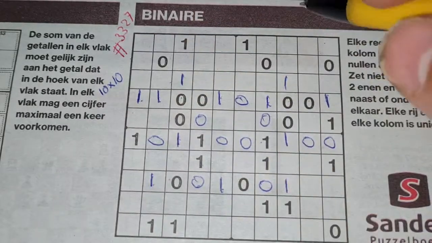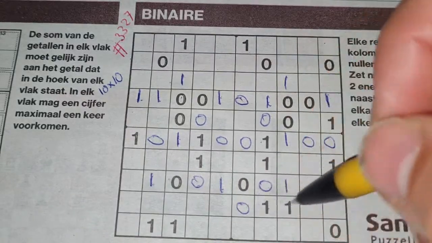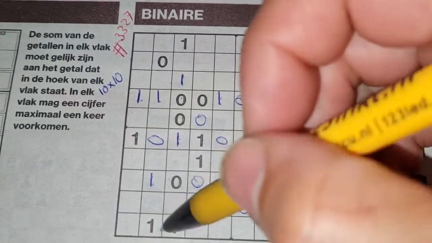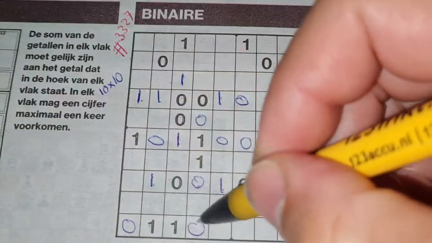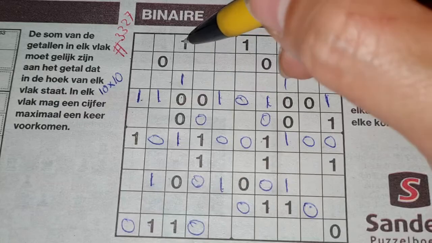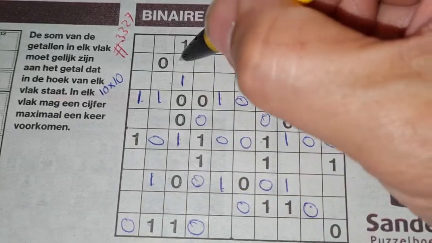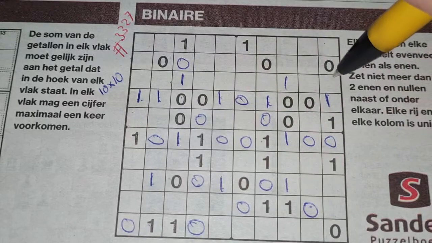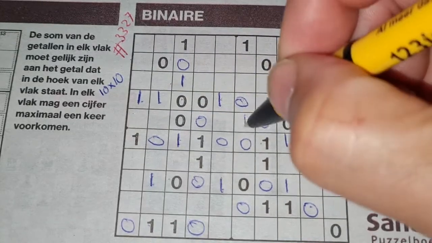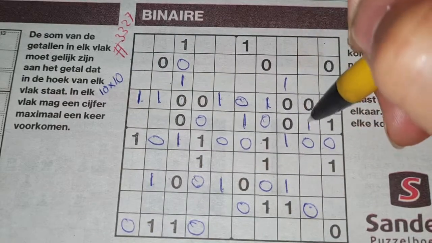Alright. Double one, here no, there no. 1, 2, 3, 4, yeah. Between two ones comes an O. Between two O's comes a 1.